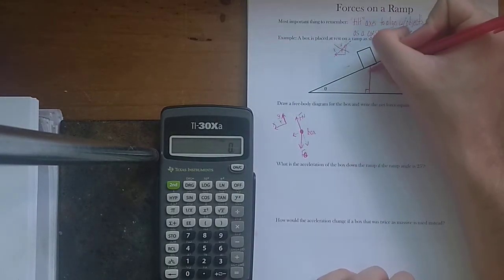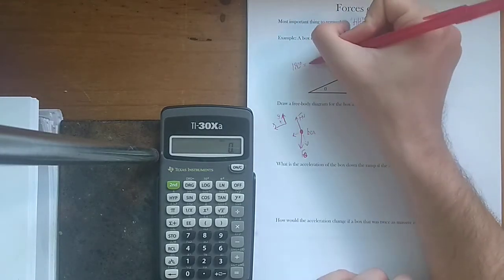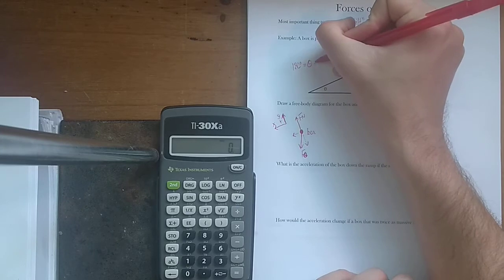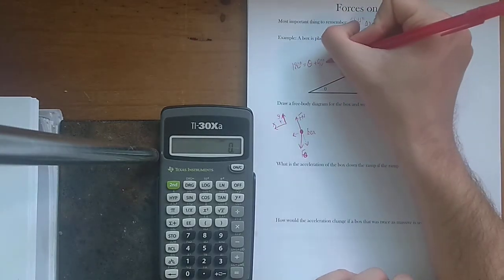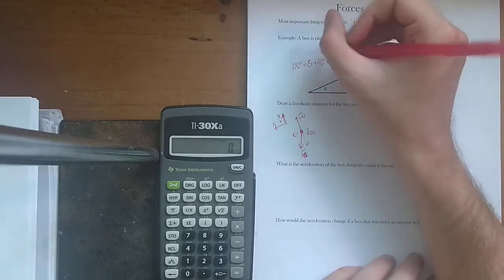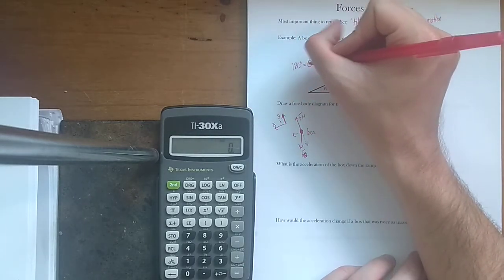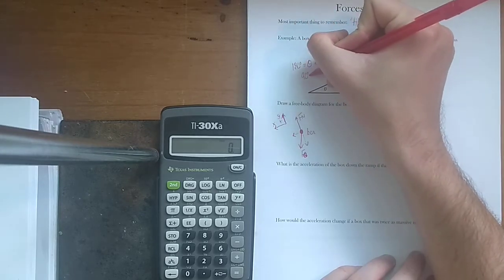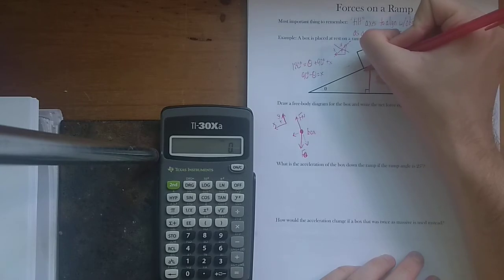So if I want to know what this angle is right here, I know that 180 must be equal to theta, this angle, plus 90 degrees, this angle, plus this one. I'm just going to call it x for right now. I subtract 90 and theta to the other side. 180 minus 90 is 90 minus theta. Okay, and I get now that this angle must be 90 minus theta.